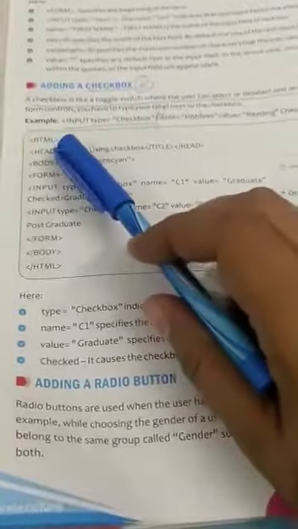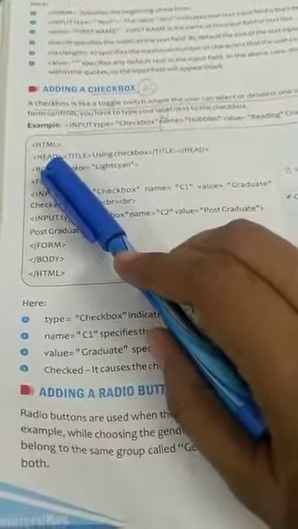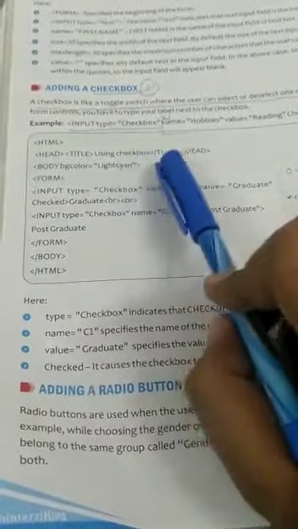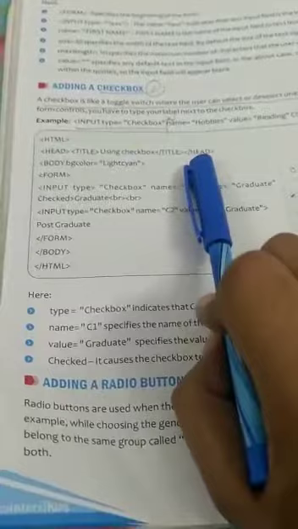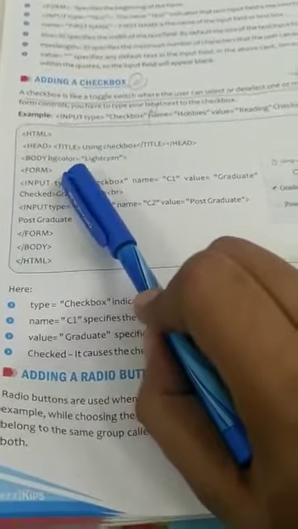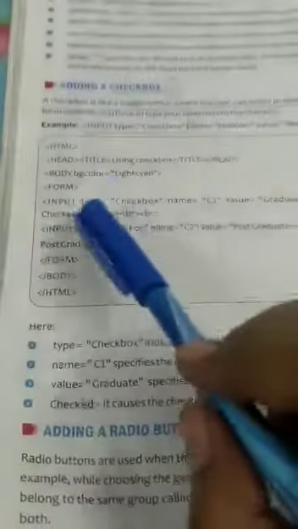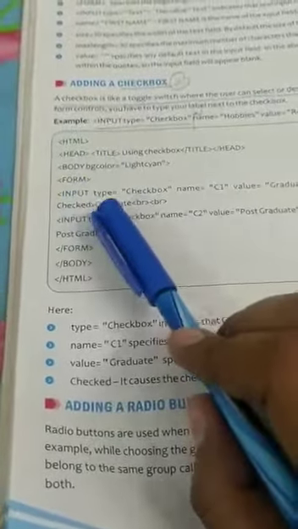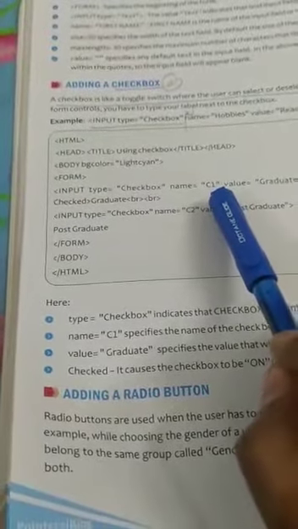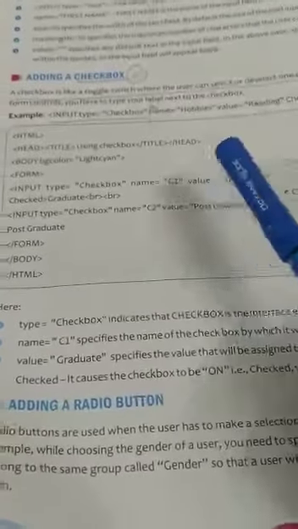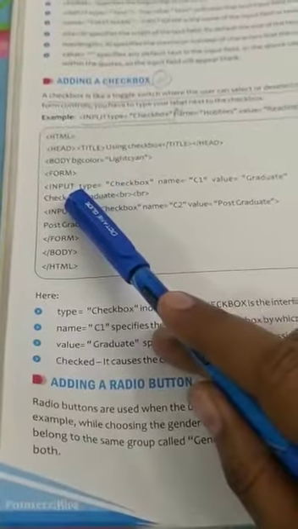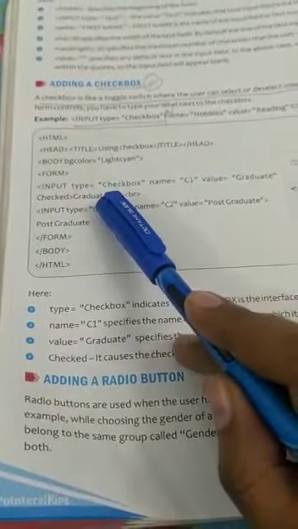Next, HTML tag, head tag is started, title tag is written, using checkbox, title tag is closed, and then head tag is closed. Body tag is started, bgcolor is equal to light cyan. Form tag, input type is equal to checkbox, name is equal to C1. You can use checkbox1 as well over here, it depends upon you. Value is equal to graduate, checked, and then the label, that is graduate.